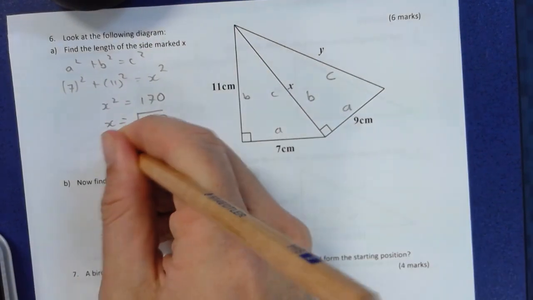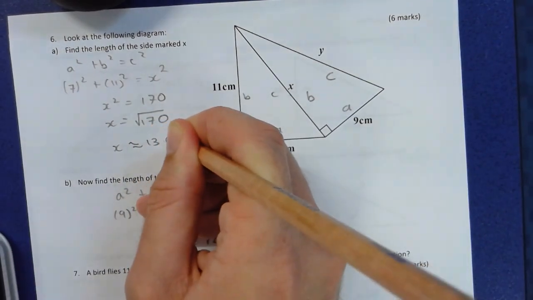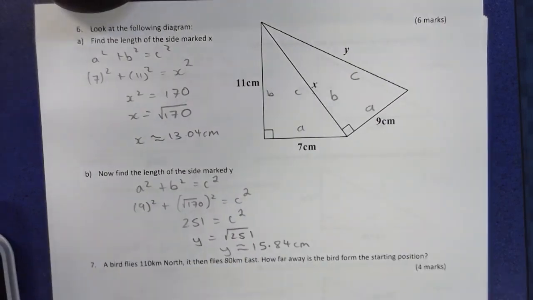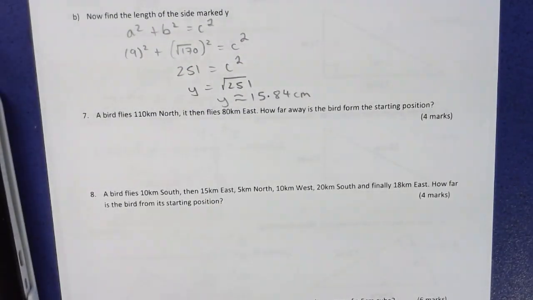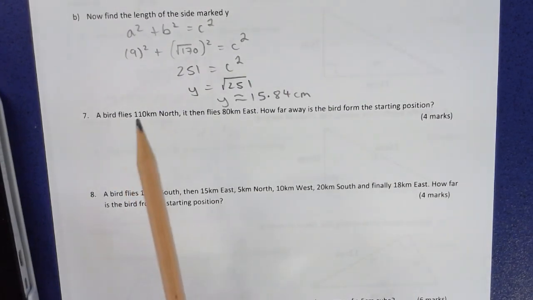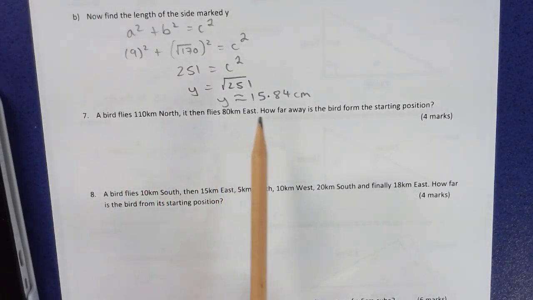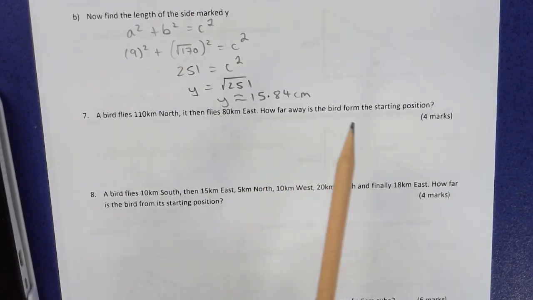And this one was 13.04 centimetres. So the question's there. Number 7 is an interesting question, and a lot of students don't read this and they get really confused. A bird flies 110 kilometres north, it then flies 80 kilometres east. How far away is the bird from the starting position?